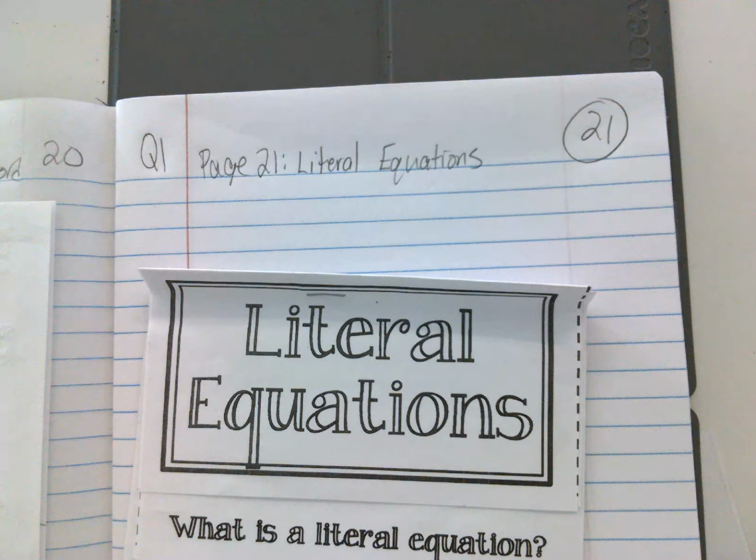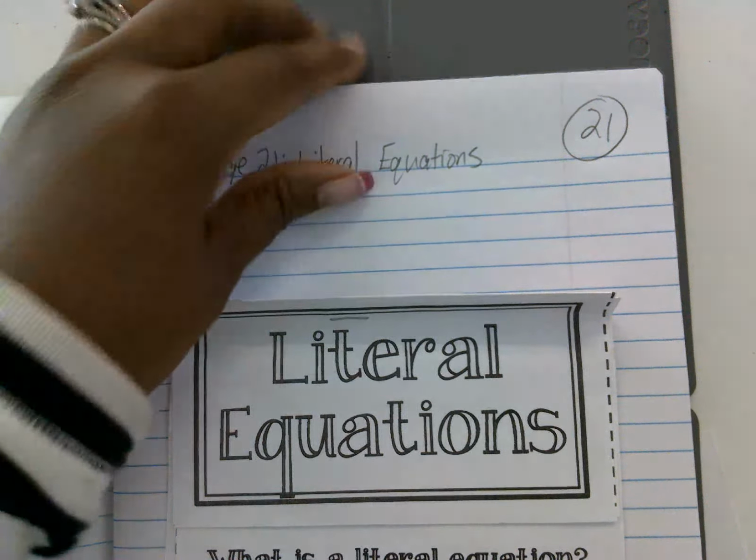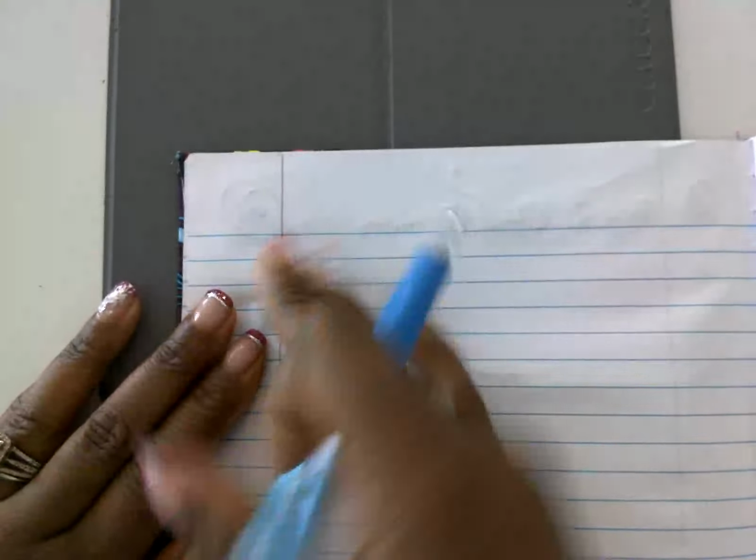Or actually, cut them in half and then I'll get the paste out for you. Okay, all right, let's glue this down. Let me pause for the calls, give you a chance to glue. All right, so 22, guided practice, literal equations.